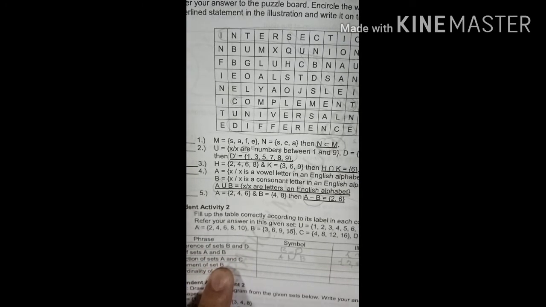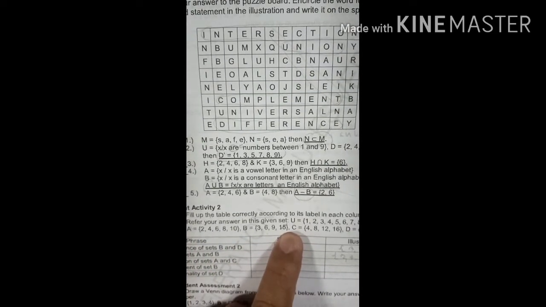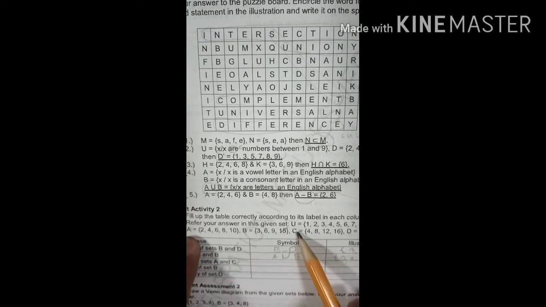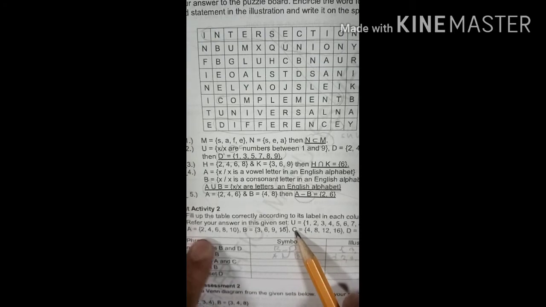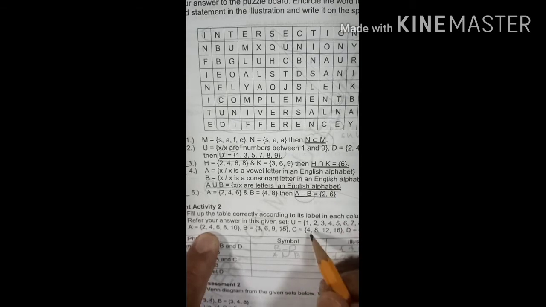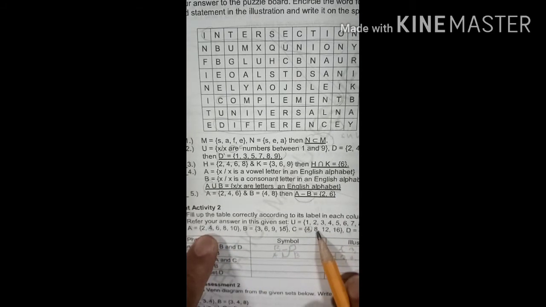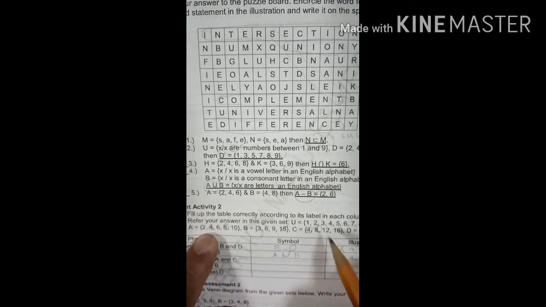Now, number 3. Intersection of sets A and C. Intersection. So look at A and C. What numbers are in common? We have 4. We have 8. 12.